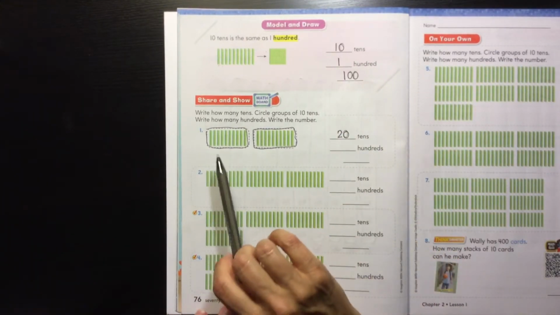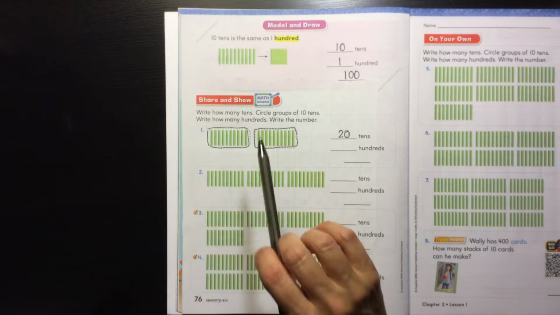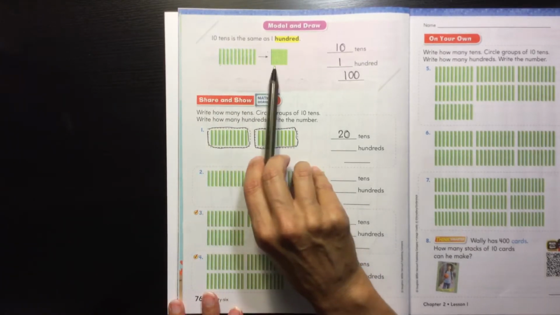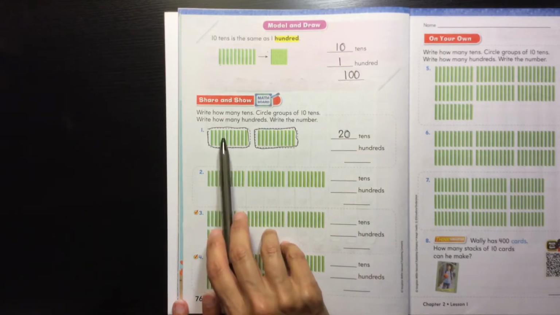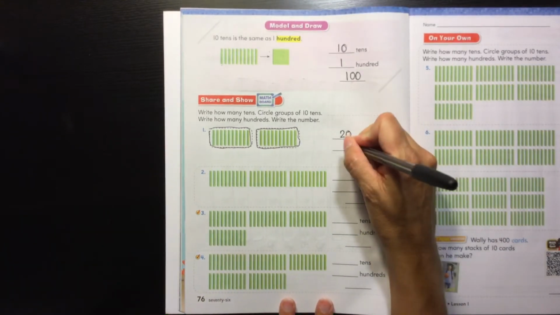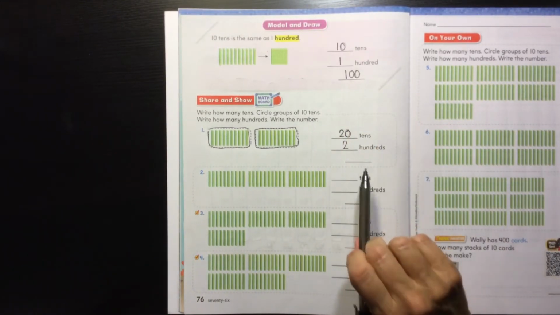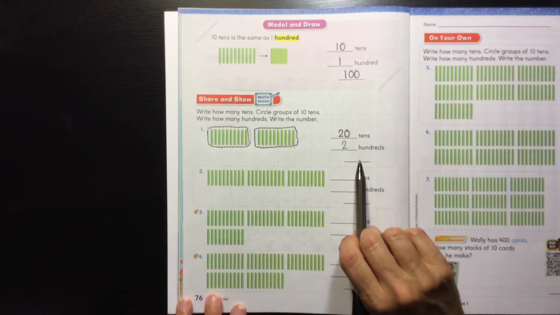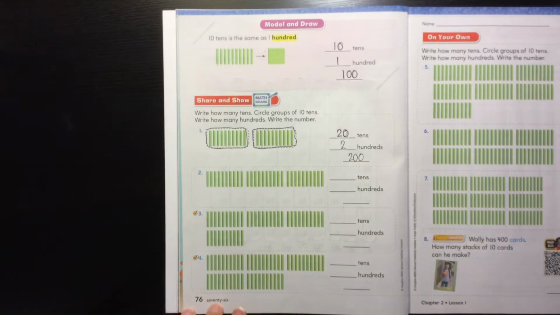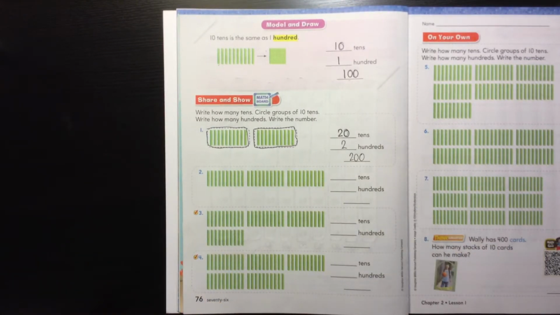If we look at how many hundreds that would be, every time there are 10 tens, there is 100. There's 1, and another group of 10 tens, so we have 2 hundreds. To write the value of that number, we would write 200. Go ahead and pause the video and get that written in your book.